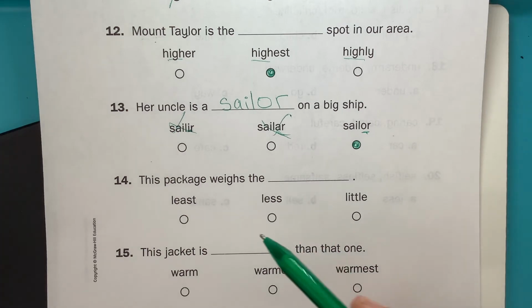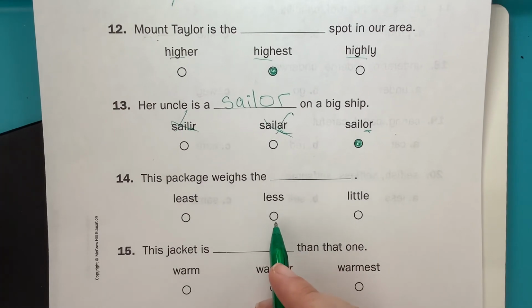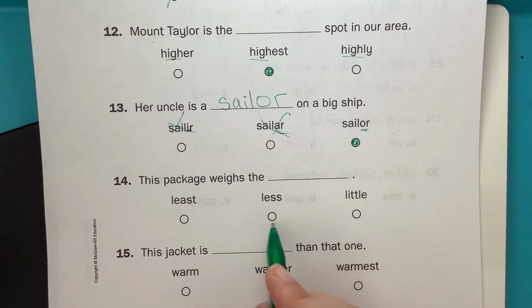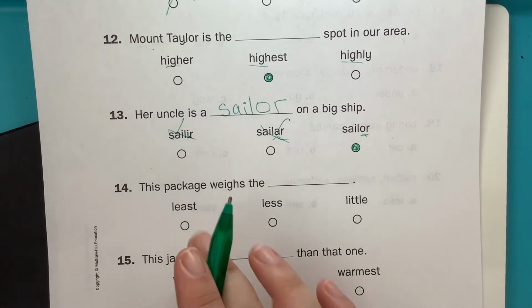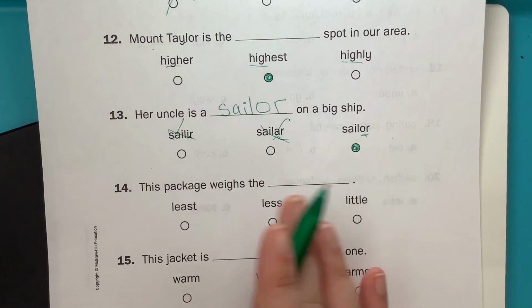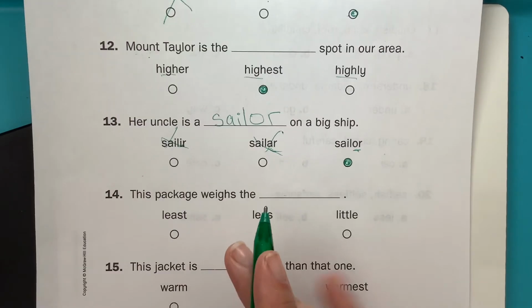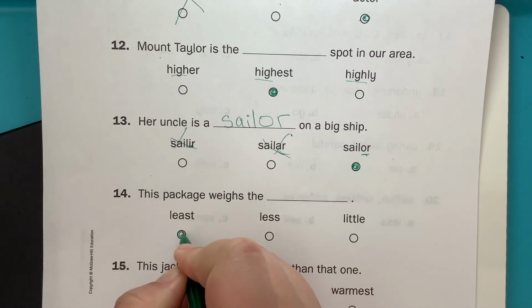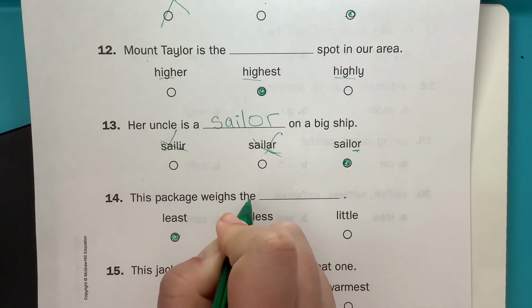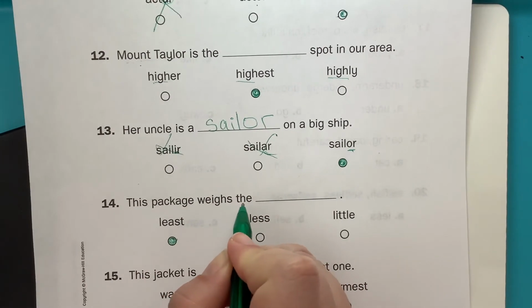Now, if you said the package weighs less than that bag, you could use less because you're comparing two things. But you're comparing it to several things. This package weighs the least. Because the word the is on it, it's the least. It couldn't be the less.